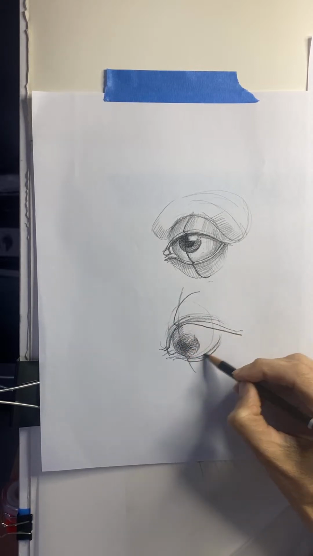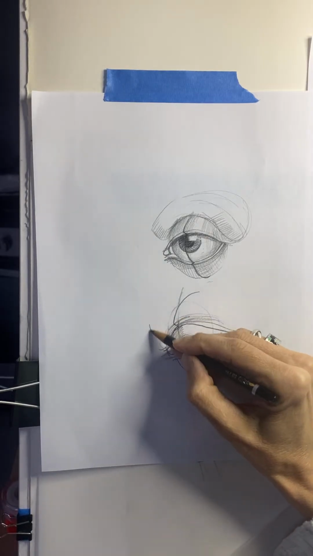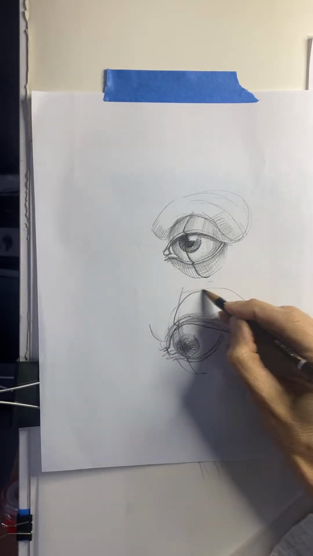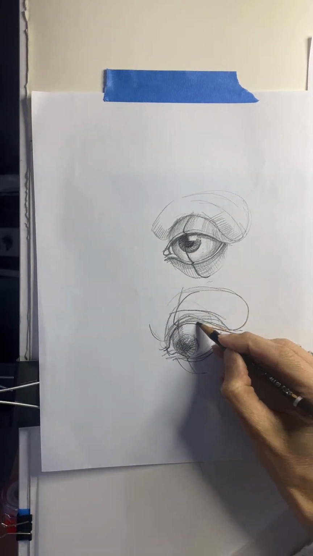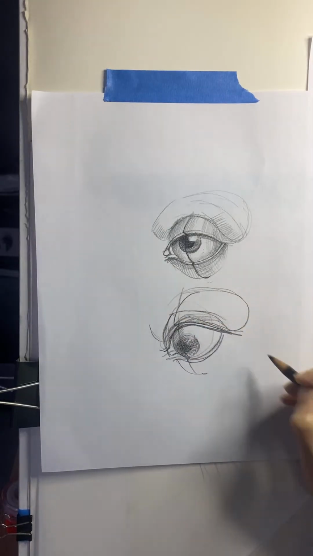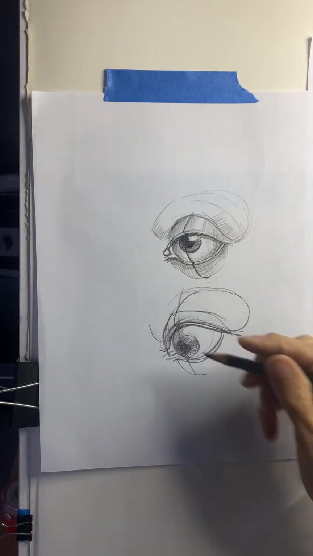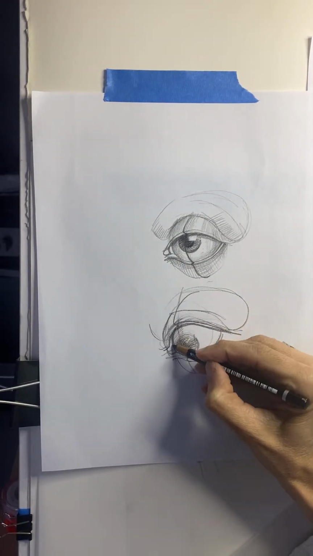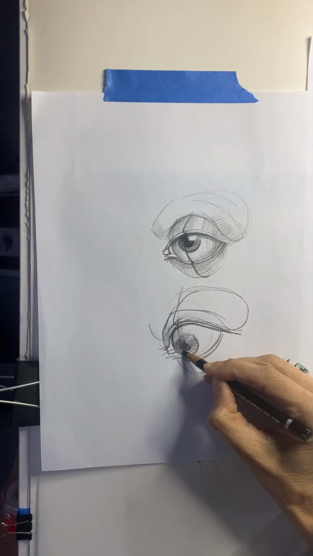The eyes are one of the most important for the human being, because they can express feeling, emotions.